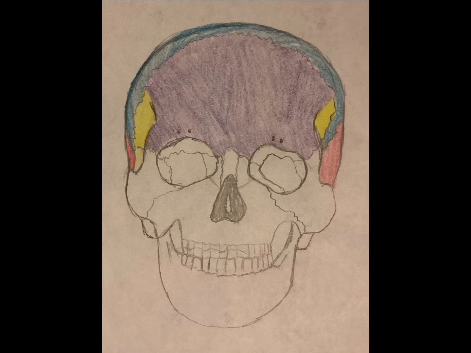In purple is the frontal bone, which is found in the anterior midline of the skull, where it forms the forehead. The depression between the eyebrows is called the glabella. The supraorbital foramen is found on the supraorbital margin of the orbit, which is above in the eyebrows, where there are sensory nerves that pass to the forehead.